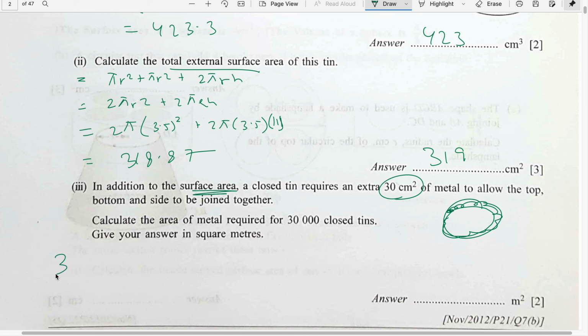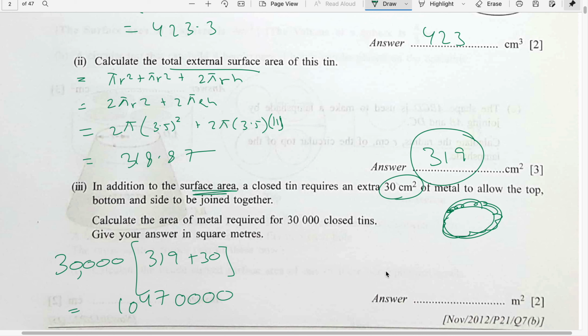So for 30,000 in total, we already know that the area is 319 for one can and 30 extra. Just multiply these. 319 plus 30 extra for one can, that is 349, times 30,000 is 10,470,000.